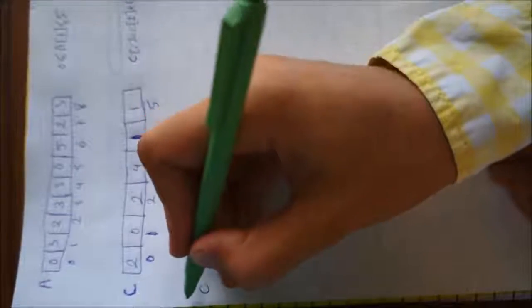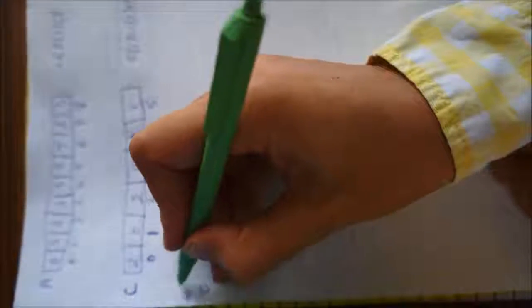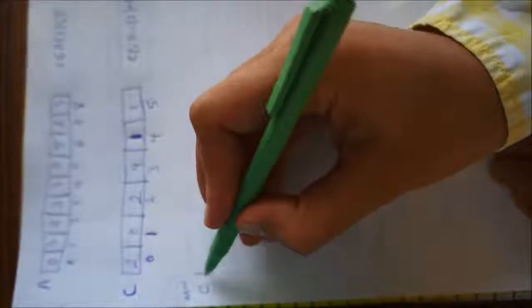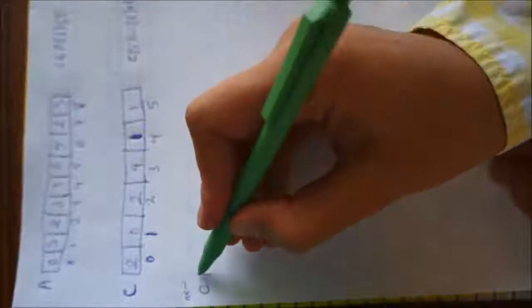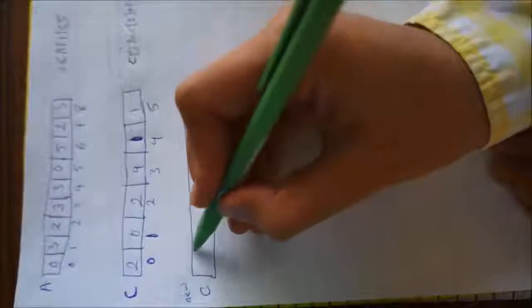Now, I will define a new array called C again, which I will write on top of the old one, just to see that this is different than this C, and I will create it in the same size of C as well, 0 through 5. I will define it like this.